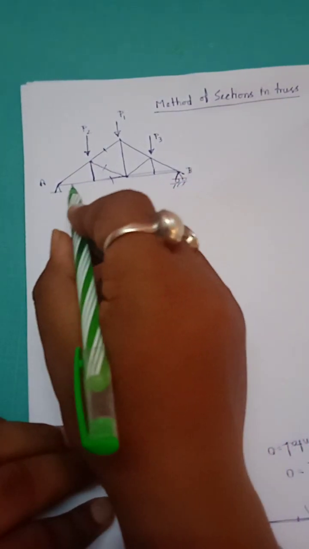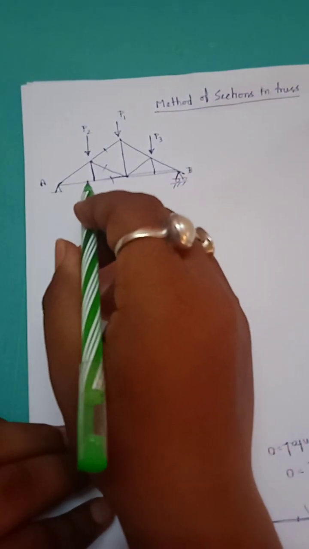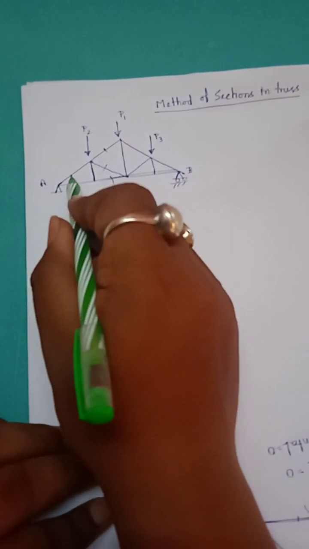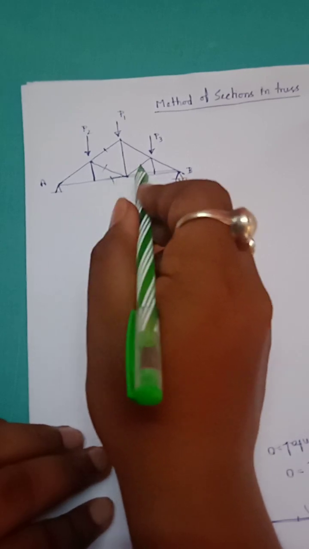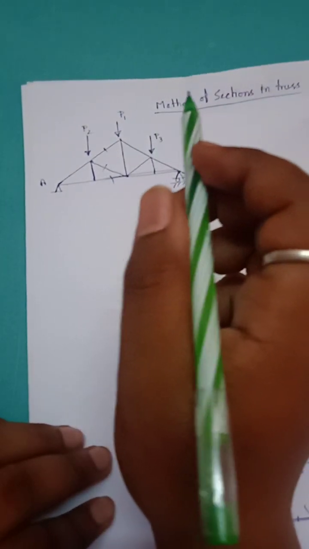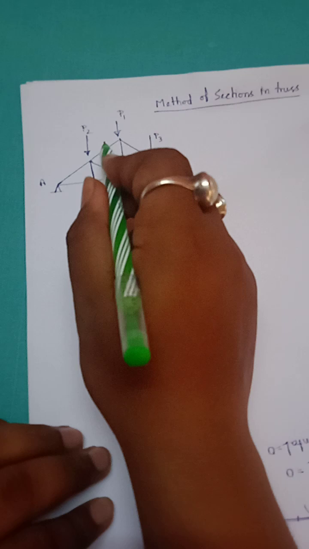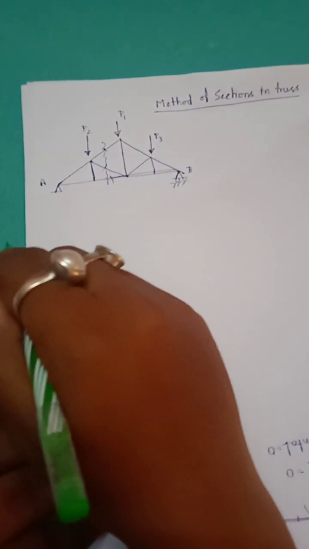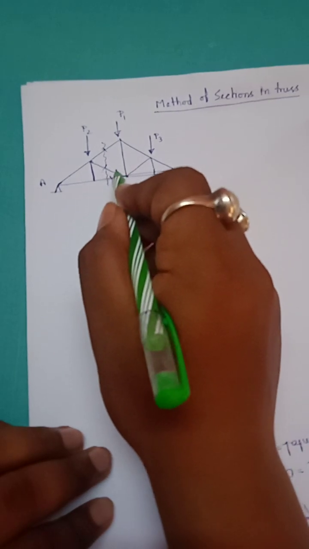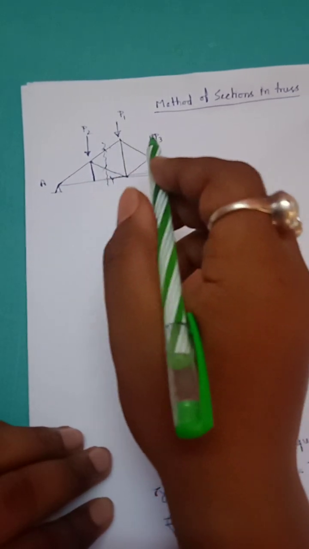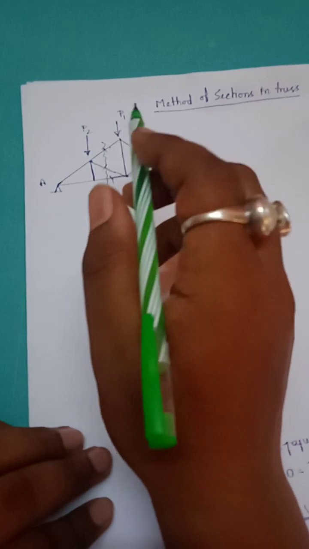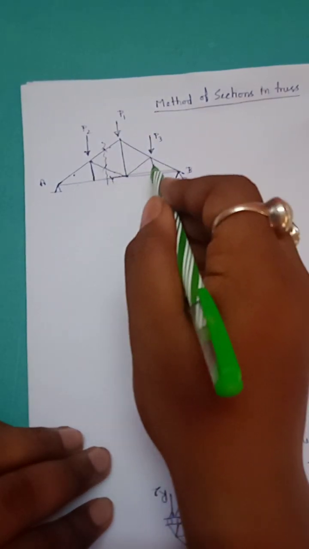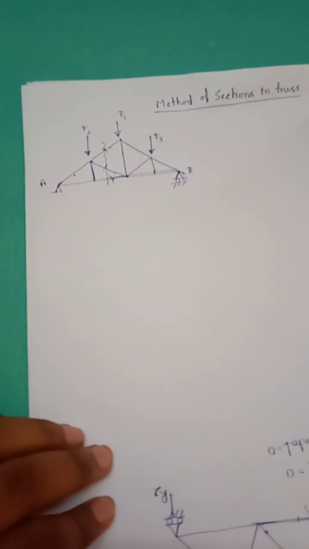Then, instead of individually carrying out calculations for loads in all the members, we can use method of section. That is, we will cut a section in this way to get the forces in the members this and this. We don't need to know the forces in these members, which will lengthen our problem.